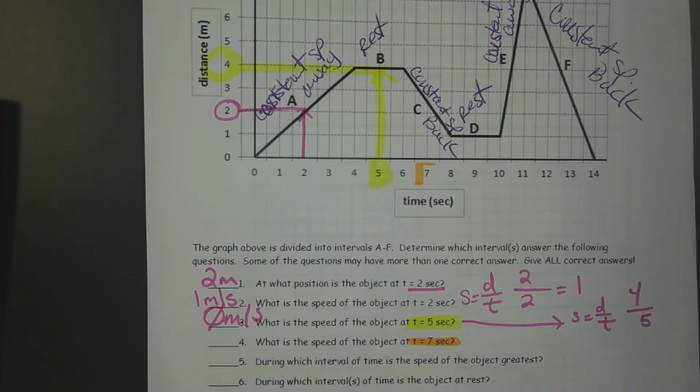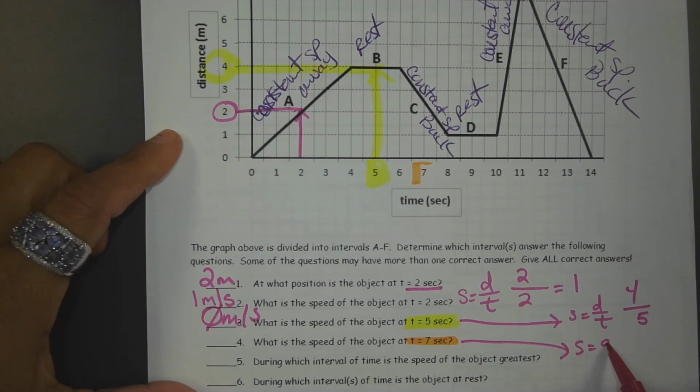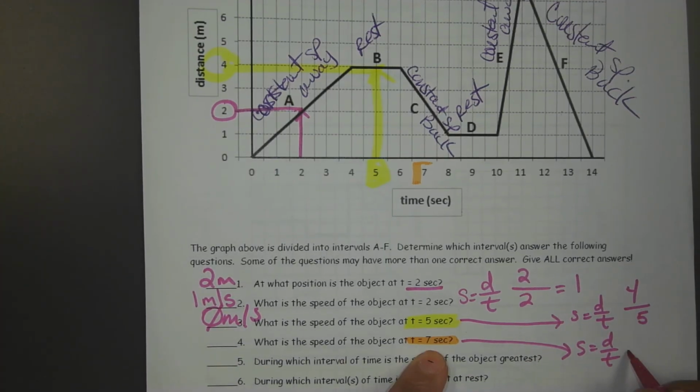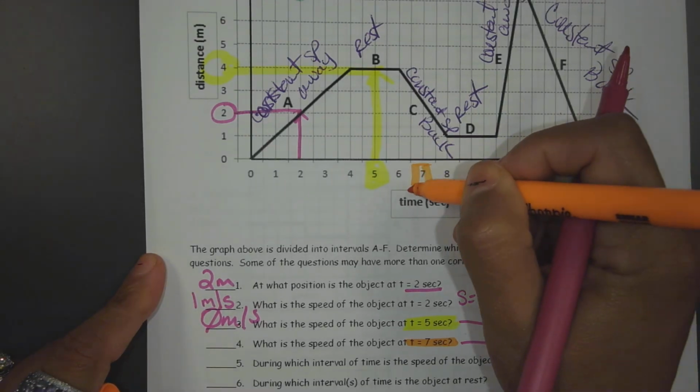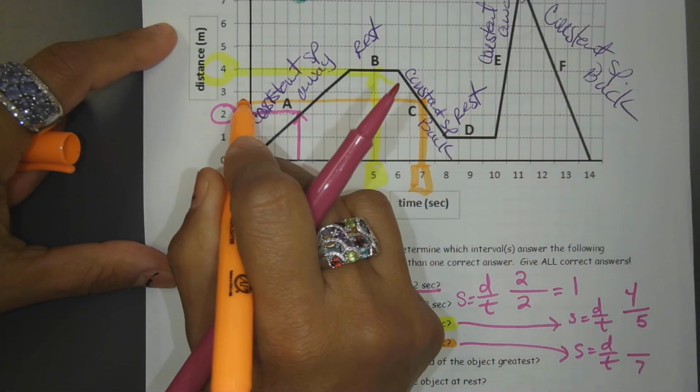But now that Ryan already jumped into the game over here, Ryan, question number 4. What's the speed of the object at T7? Before you give me the answer, I'm going to put speed equals D over T. The T is obviously 7, and I'm going to come over here.